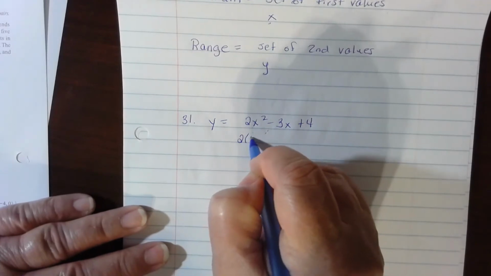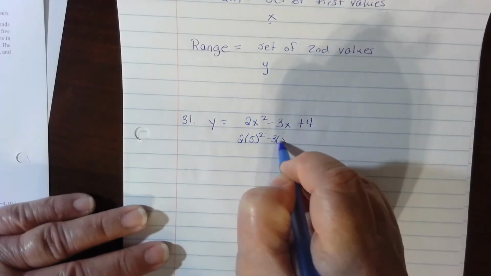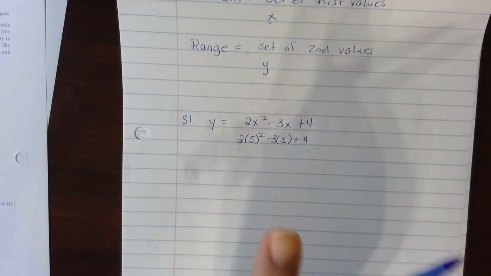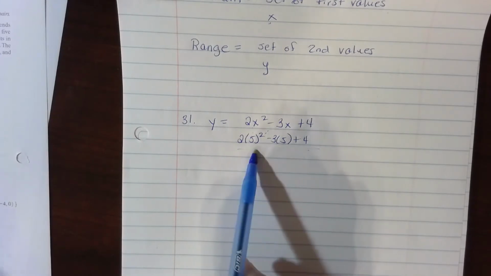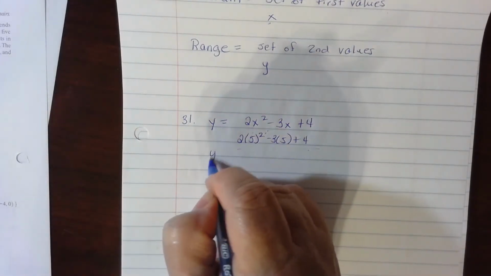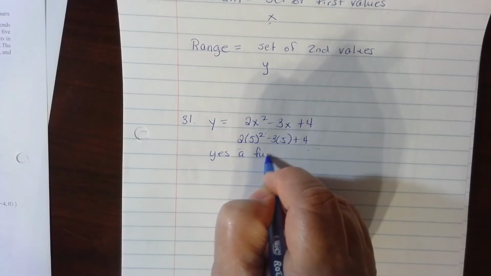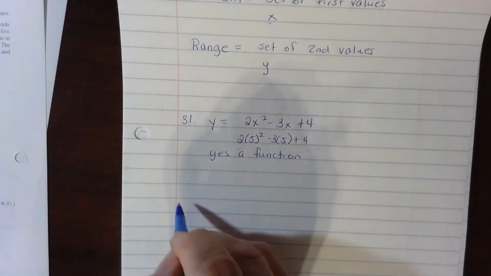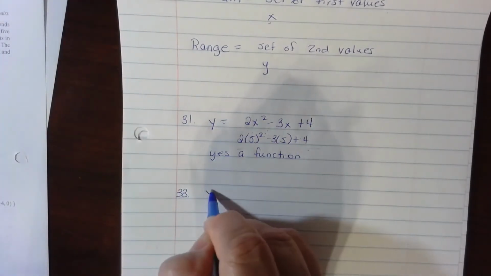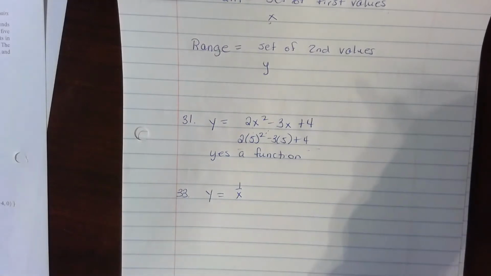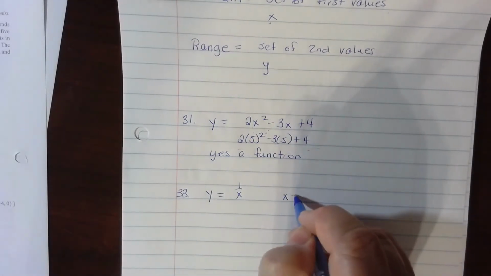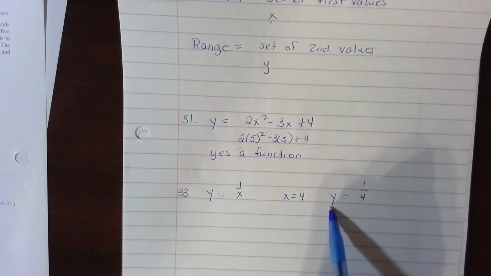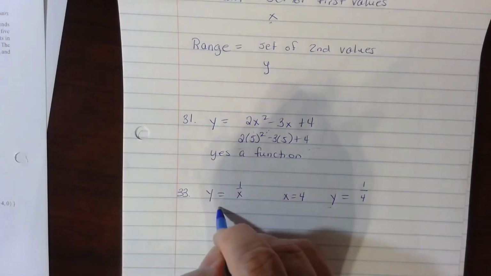If I say let x be 5, and I do the math, I'm only going to get one unique answer. Because I can't get two answers, that means, yes, it's a function. Okay? Now we're going to look at number 33. When I pick a value for x, let's say let x be 4, is there any way to get more than one answer for y? No. So yes, it's a function.